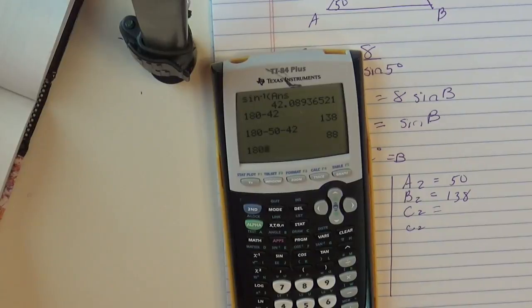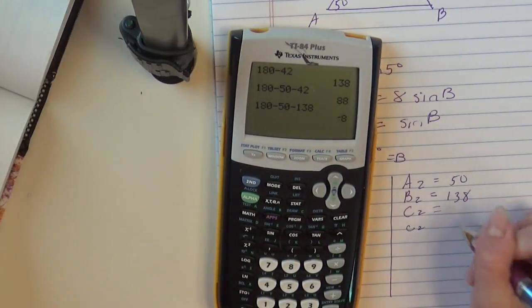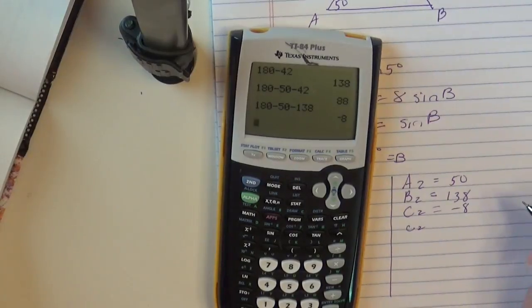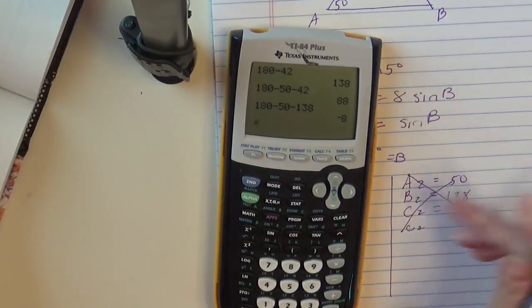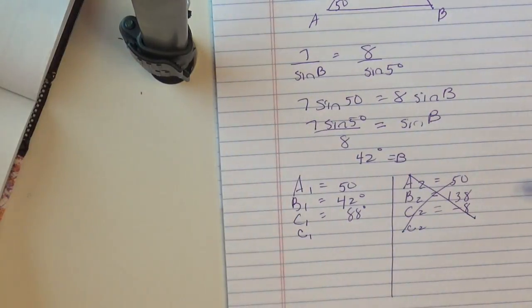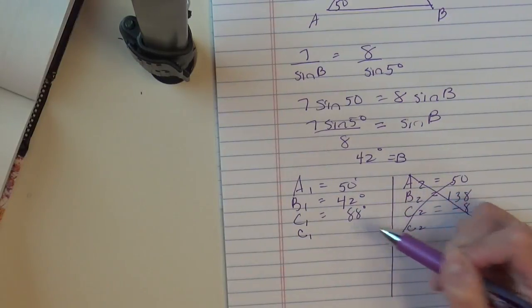I'm going to subtract 50 degrees for angle A, subtract 138 degrees for angle B. And that's giving me an angle of -8 degrees. Now, I can have negative angles, but I'm not going to have a negative angle in a triangle. So because I'm getting a negative angle measurement, triangle 2 does not exist. So this is an example where we have just one triangle, and it has angles 50, 42, and 88.